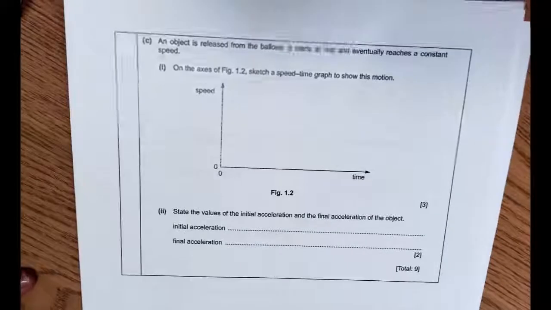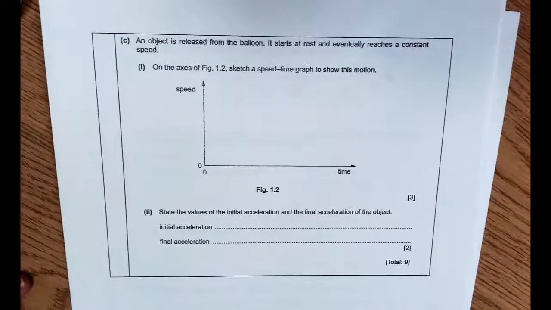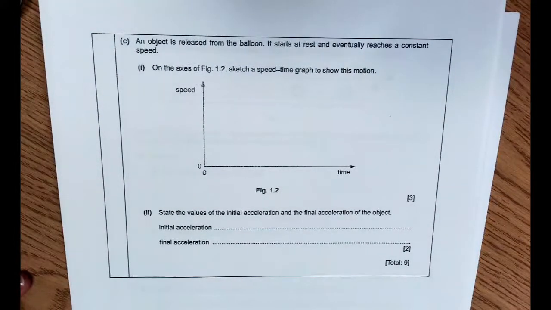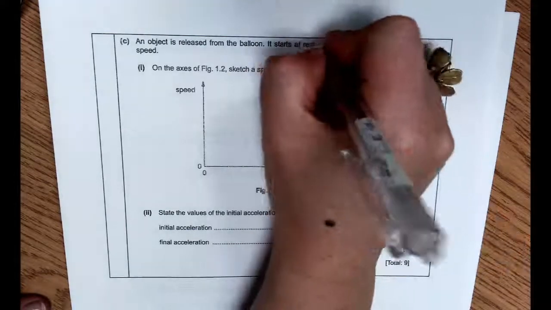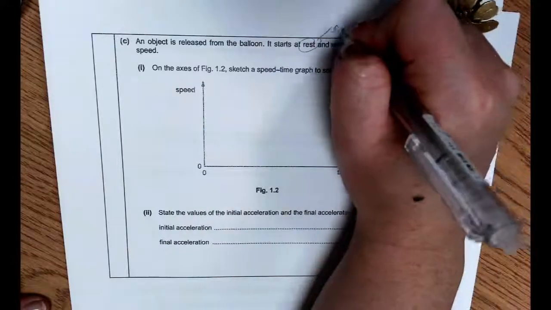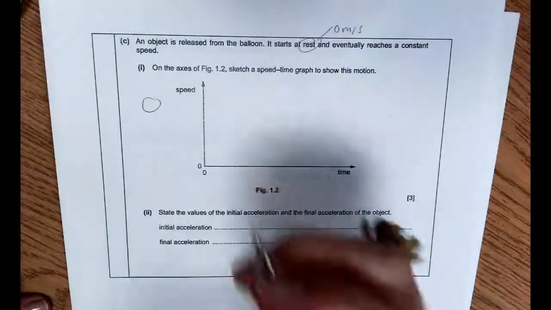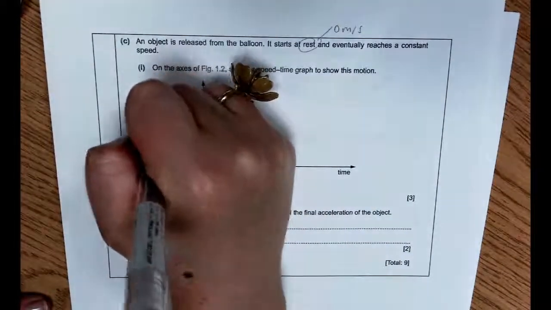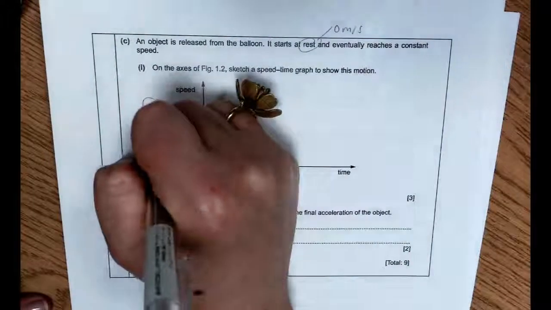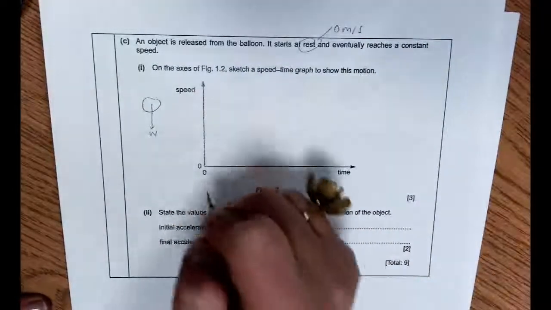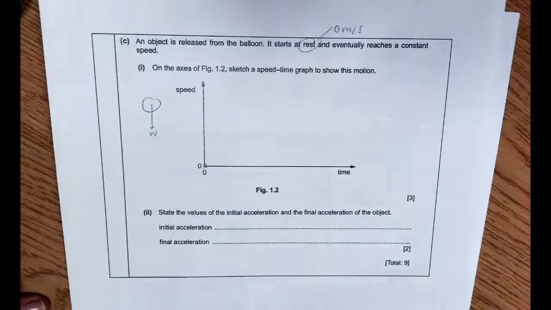Okay, so then it's the same question but a different topic. It's going to start talking about motion graphs. An object is released from the balloon. It starts at rest, which we know means not moving, so we've got 0 meters per second. So here's our object. It eventually reaches a constant speed, so therefore it obviously speeds up. So it has its weight acting down. Initially it's at rest, so we start at 0, 0. So when time is 0, we have no speed.